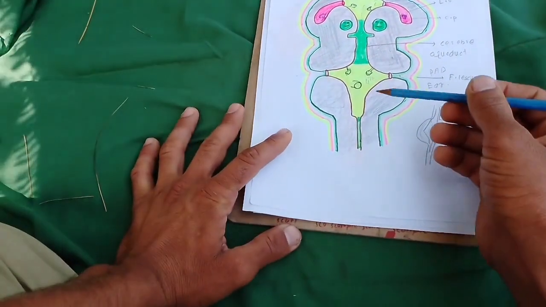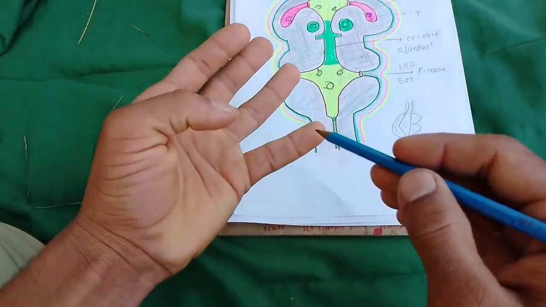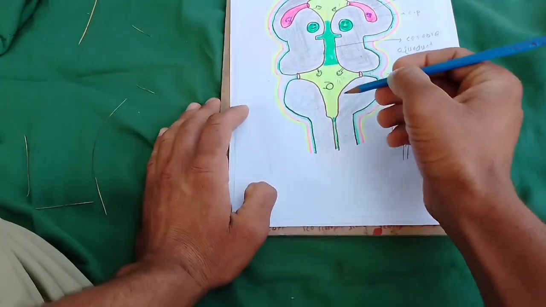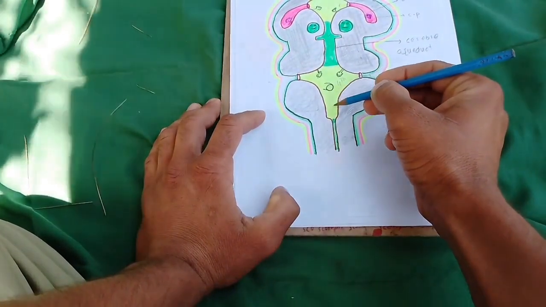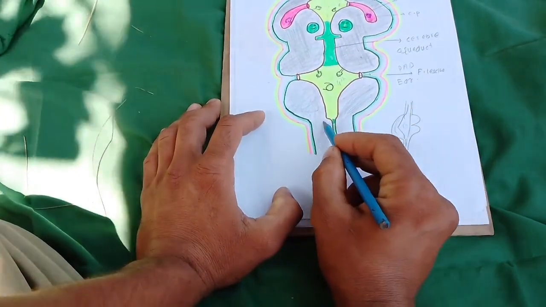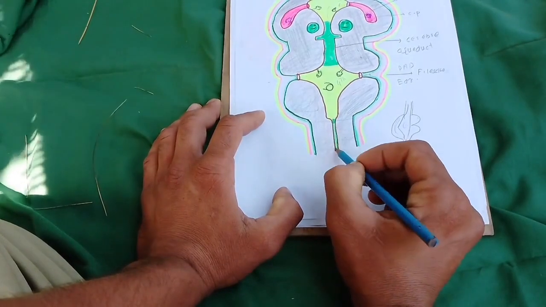Then, as we know, the spinal cord is also a mass of nervous tissue, so it also needs nutrition. The cerebrospinal fluid goes to the spinal cord. This is the spinal cord, and this is the central canal of the spinal cord.